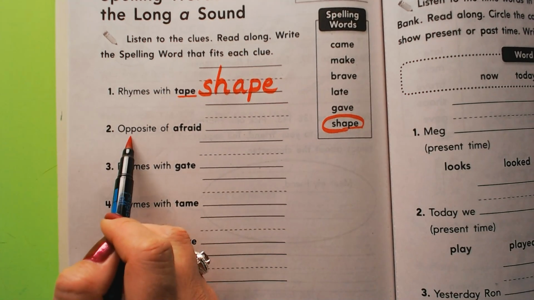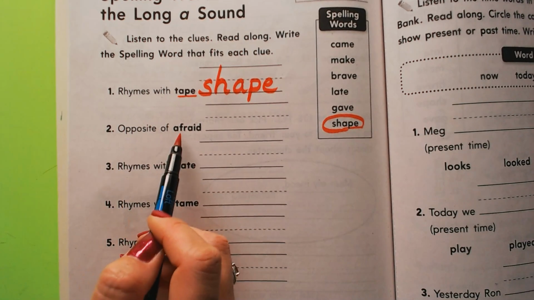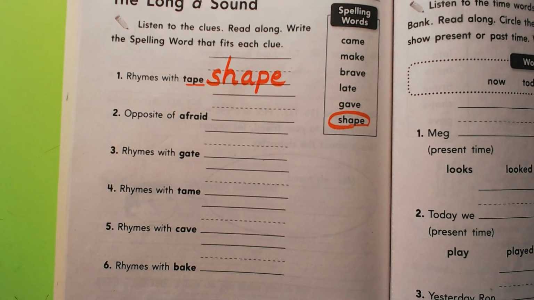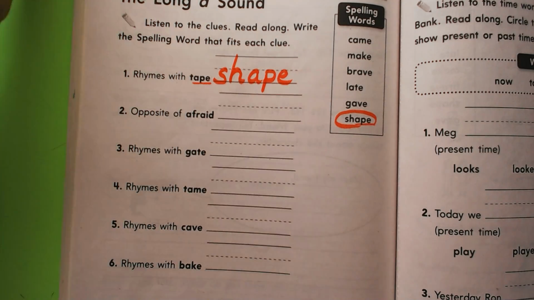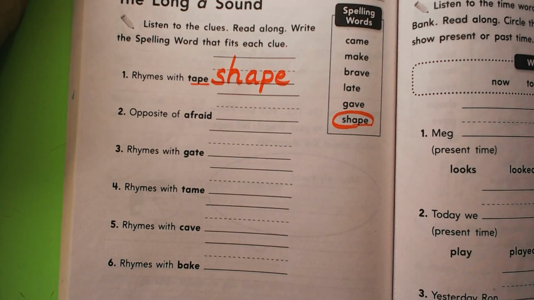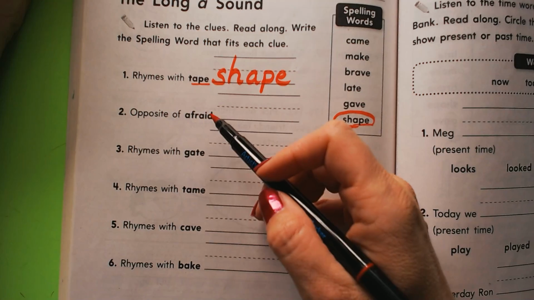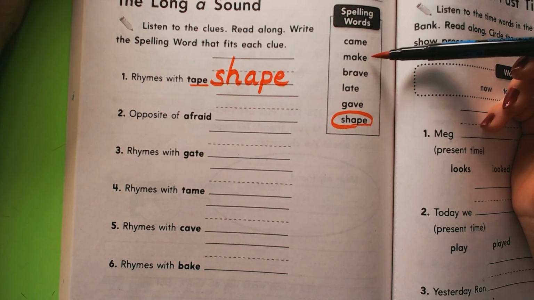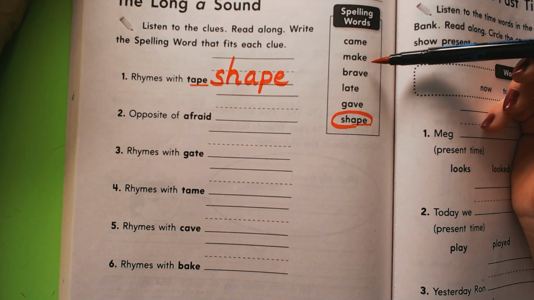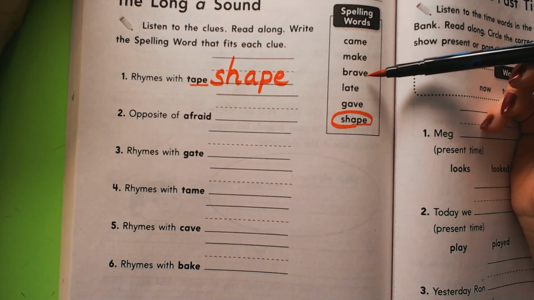This is the opposite of afraid. Okay, opposite means it's the exact different, completely different than the word afraid. Okay, let's see. Came, no. Make, no. Brave.